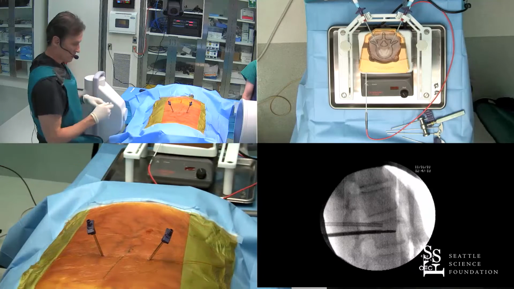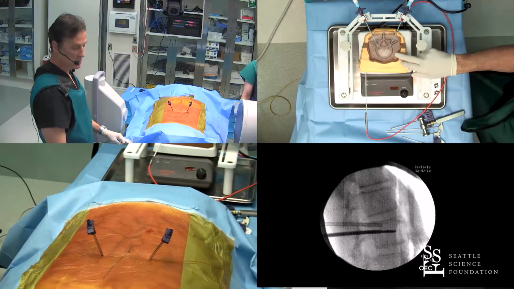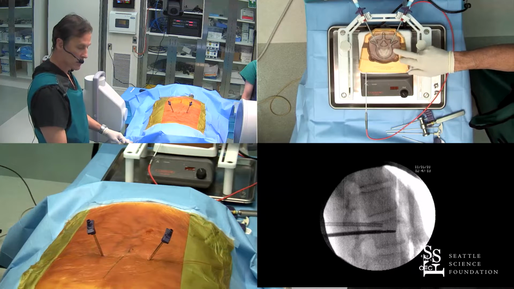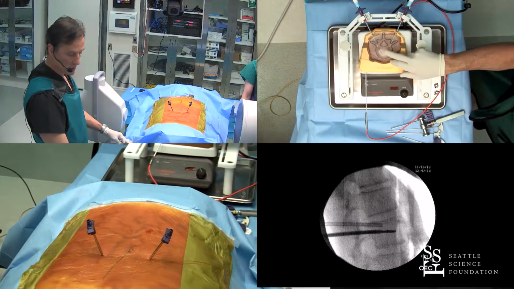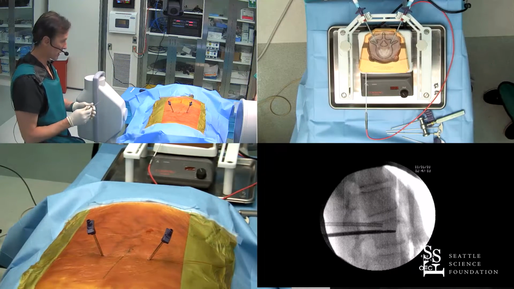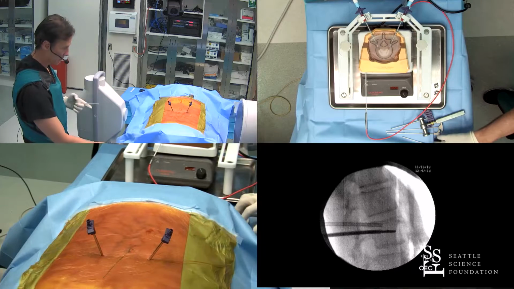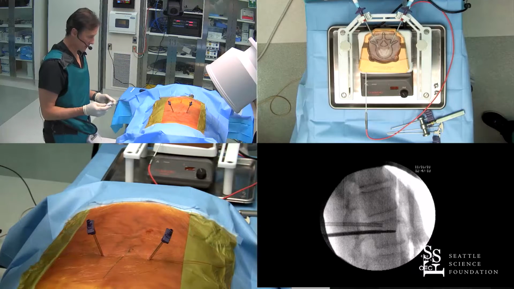So while we're ablating, I think we can probably see the ablation zones of the needle still running. And the ablation zones are elliptical, and they join in the center. And they will continue to expand to encompass the whole of the vertebral body. Let's go ahead and let's come back around to AP. So this is a transpedicular approach.